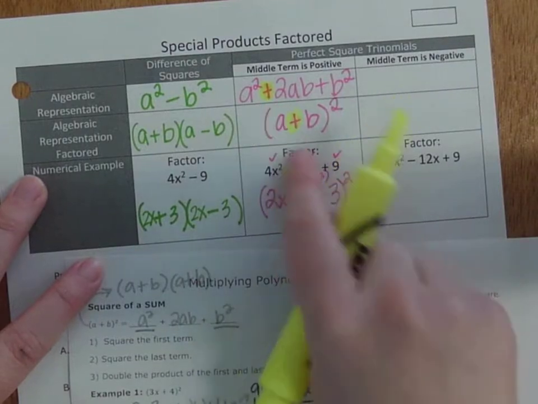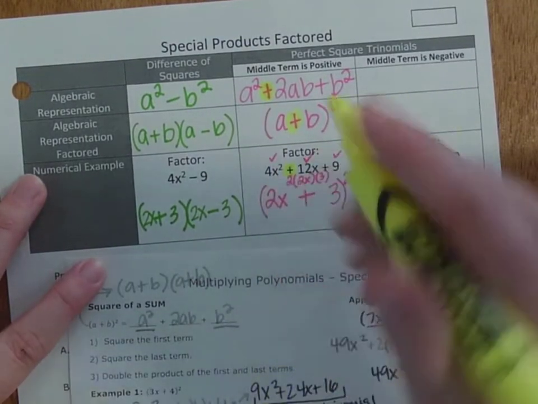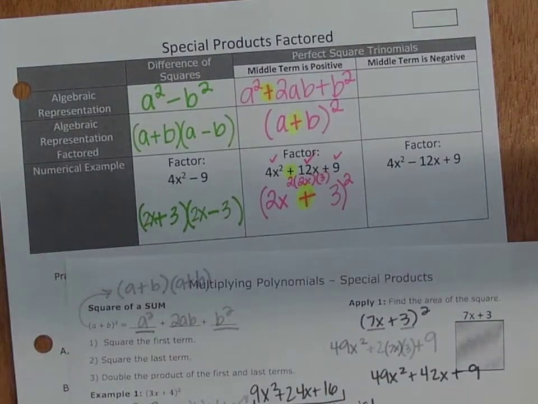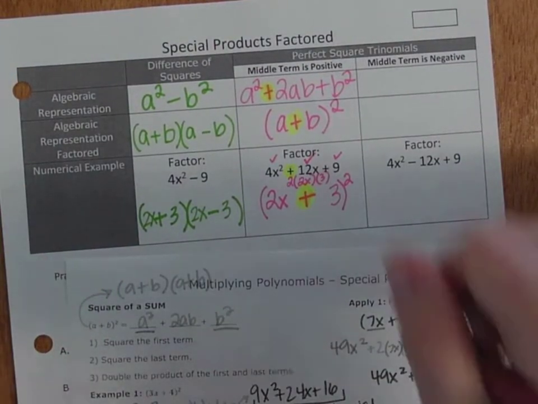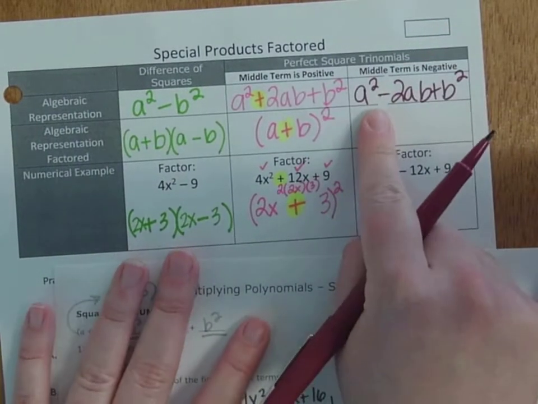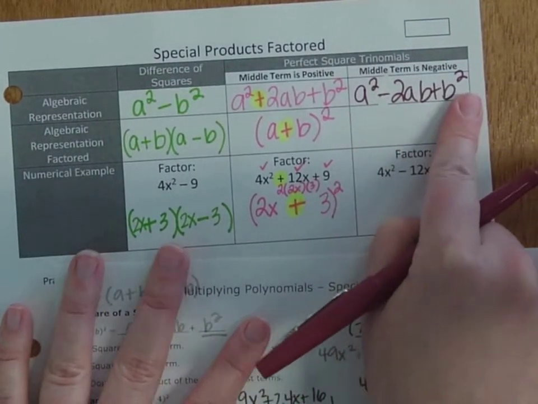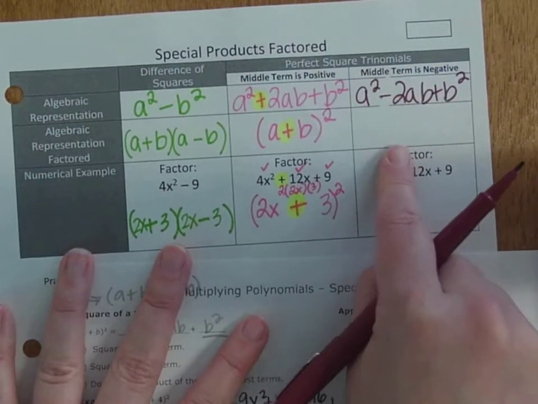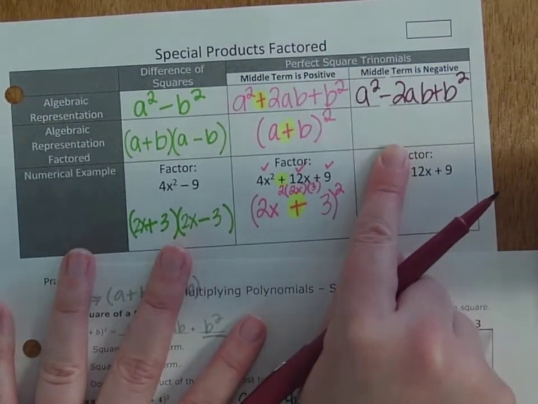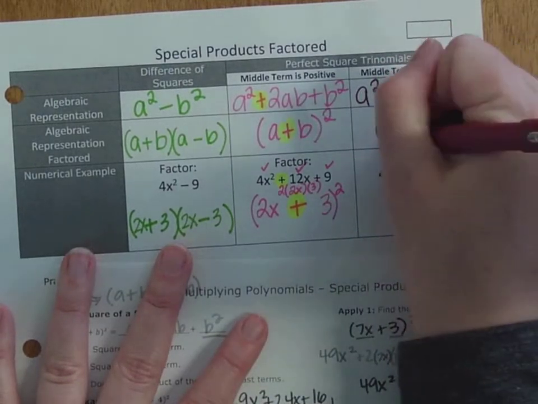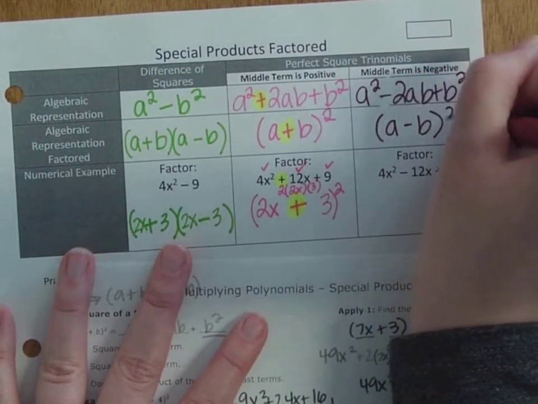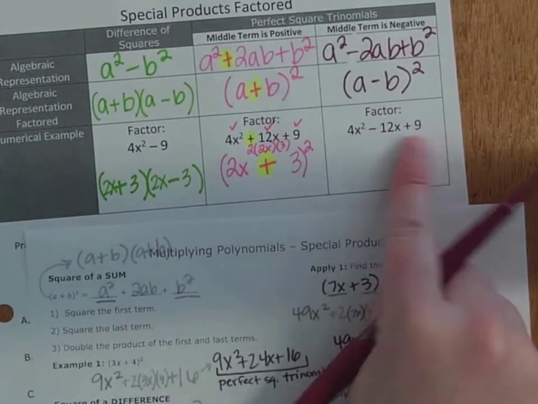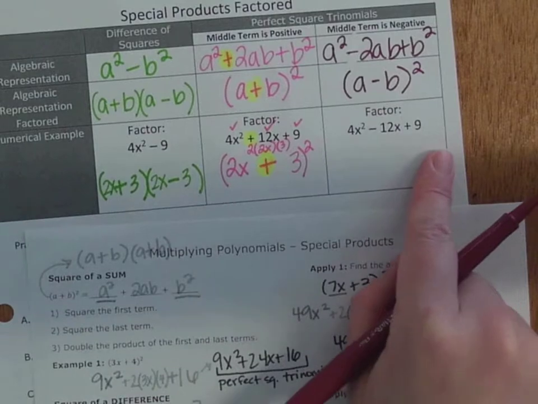If this is positive, then this is positive. So this is positive, my middle term is positive, my sign is positive. Remember, if our middle term is negative, so if I see a squared minus 2ab plus b squared, what do I know if this follows the pattern? What will be my factored form of this polynomial? A minus b squared. So we look at this and we say, okay, this looks like it might be a perfect square trinomial. Let me check.